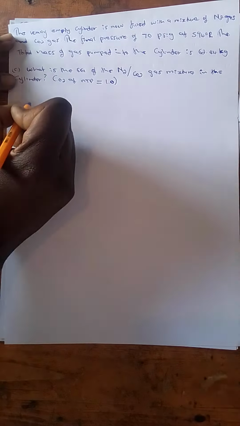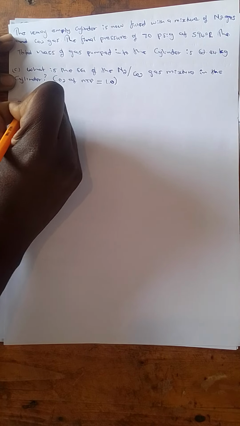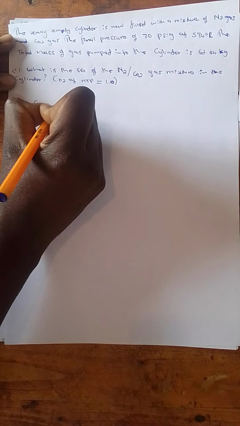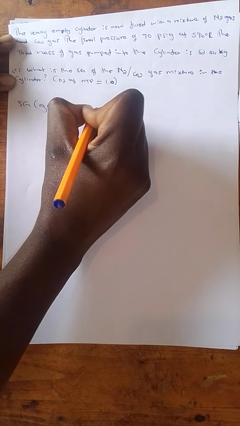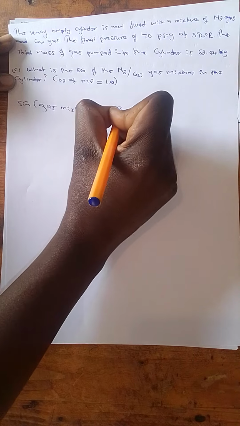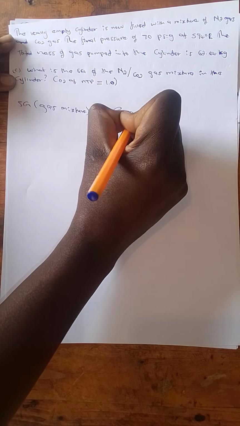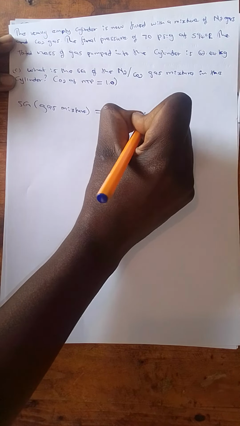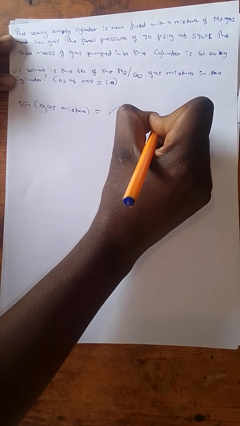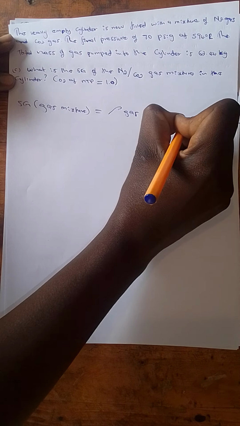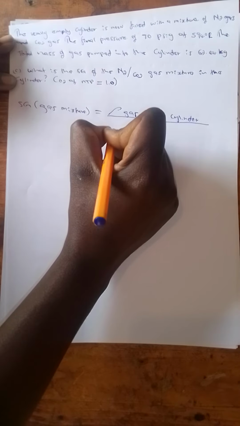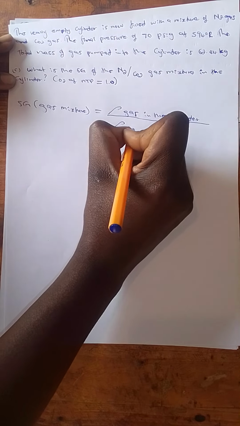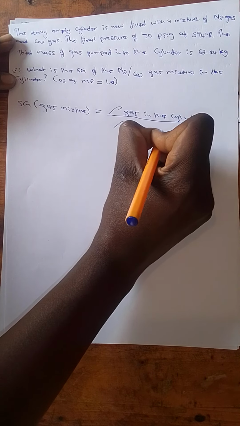So now they want the SG of this mixture. Let me put together an equation for SG. SG of the gas mixture is equal to the density of the gas mixture in the cylinder, all over the density of O2 at NTP.